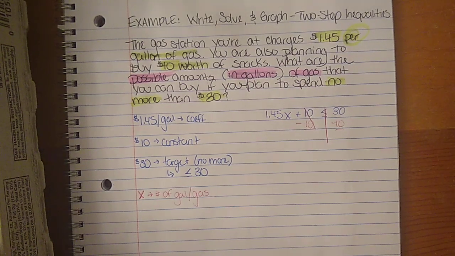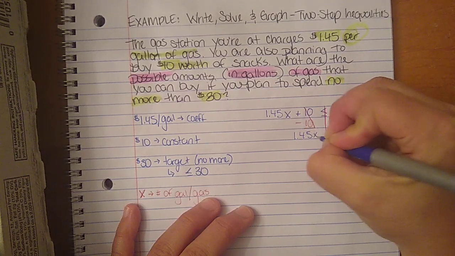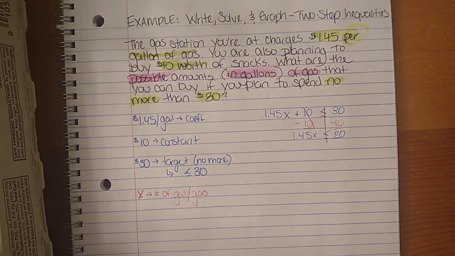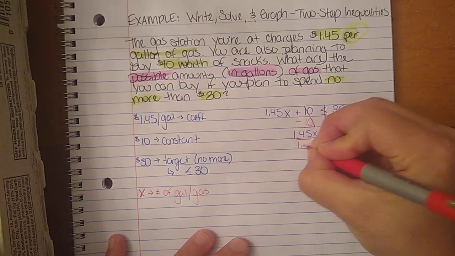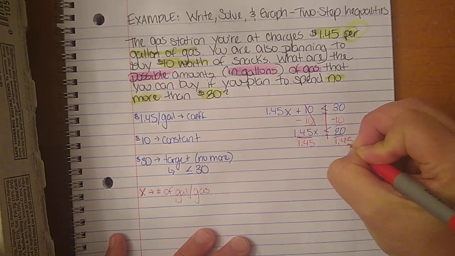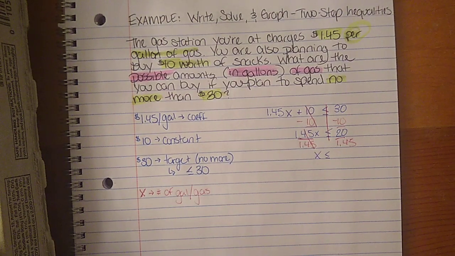So now I have $1.45 times X, 1.45X, is less than or equal to 20. And then my last step here is going to be to divide by $1.45 on both sides of my inequality to determine what my value of X is going to be.